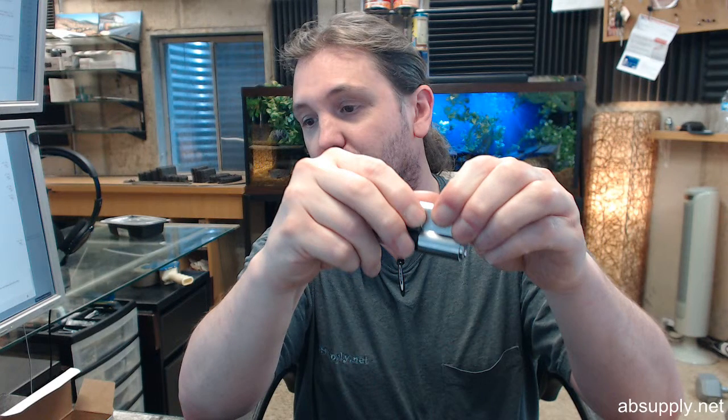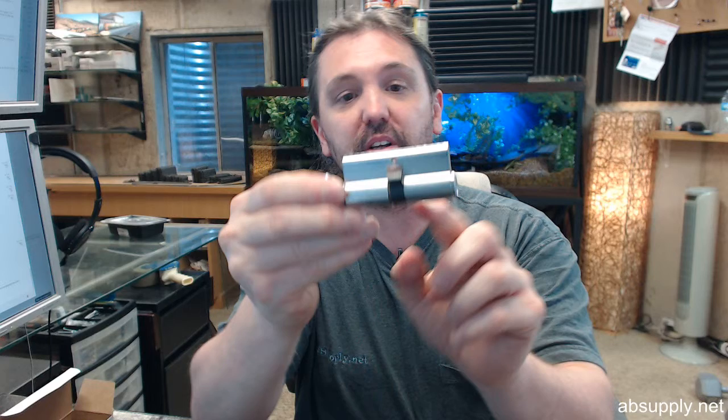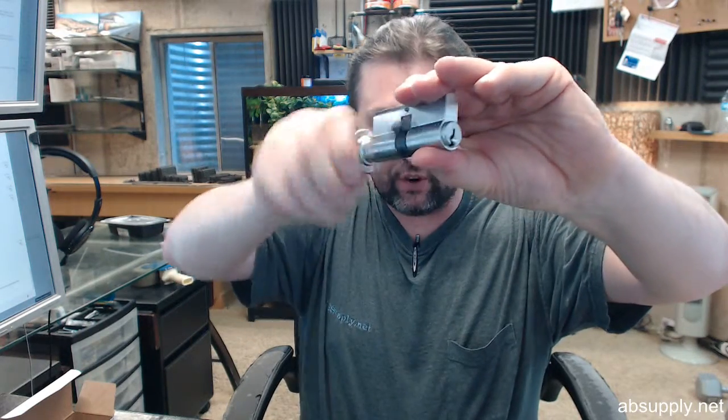There's a couple of C-clips here and here, and then there's a cam driver that basically allows the unit to work when the key is inserted. Here's what I mean. The cam, whenever I turn the thumb turn, it's fixed. It's always going to rotate.